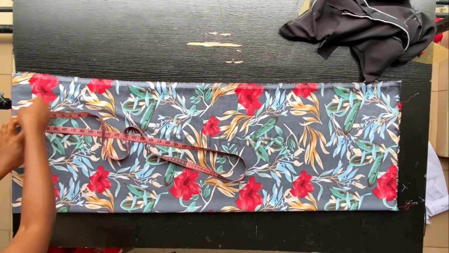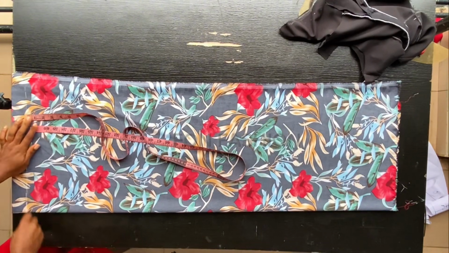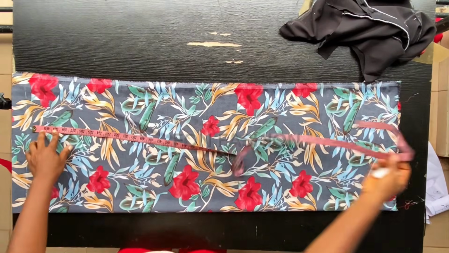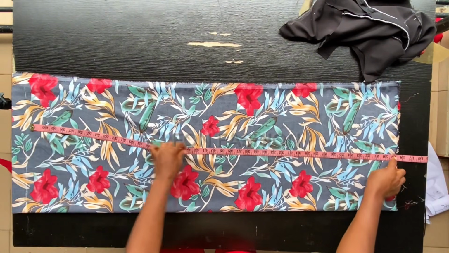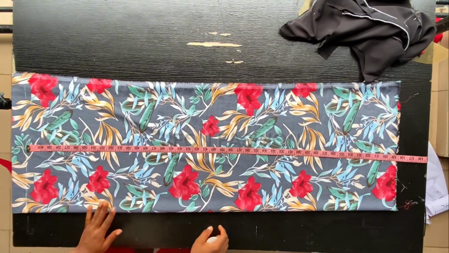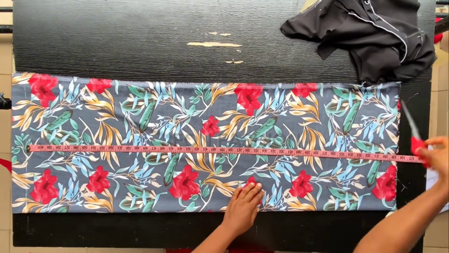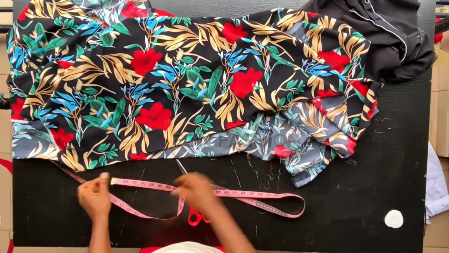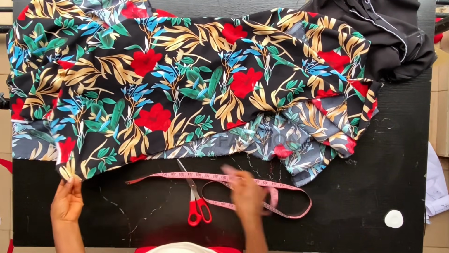I'll go ahead and mark 62 inches as the full length of my skirt after I have taken off 19 inches. Okay, add your hemming allowance and then cut. I had to cut 2 pieces of this same length. I'm going to join them by the sides.